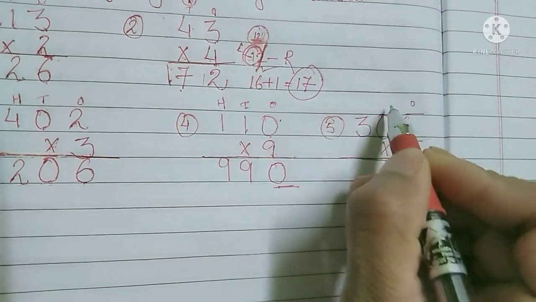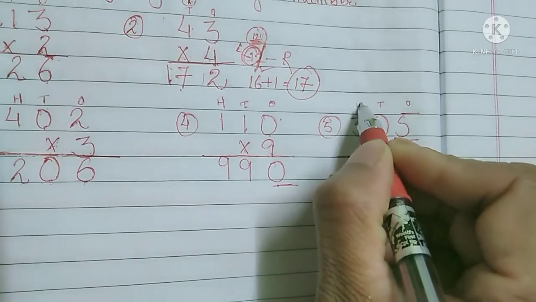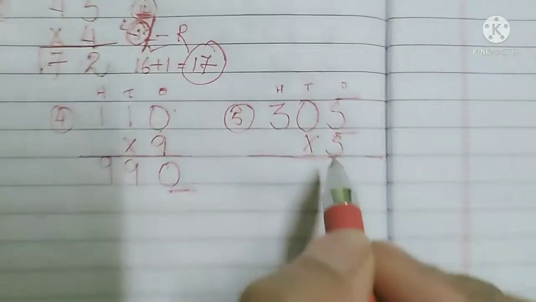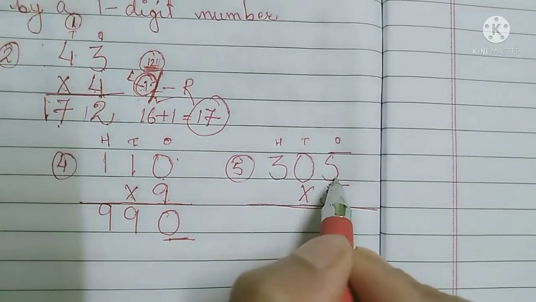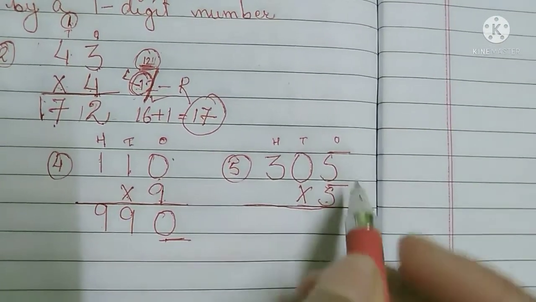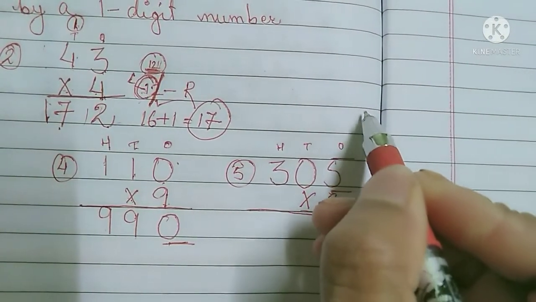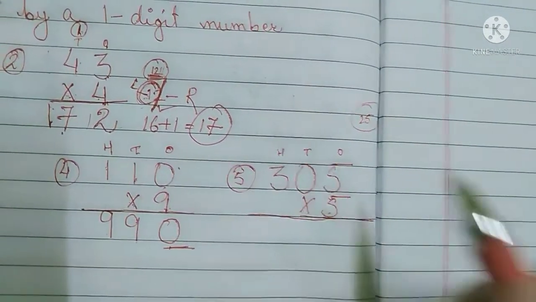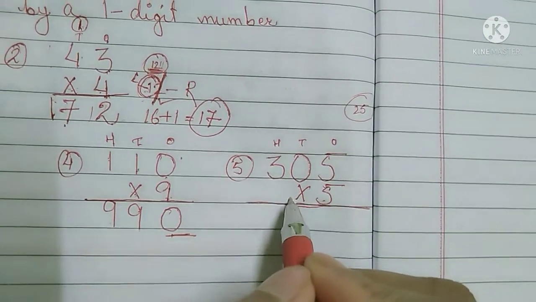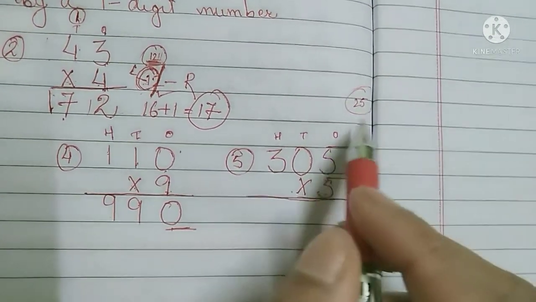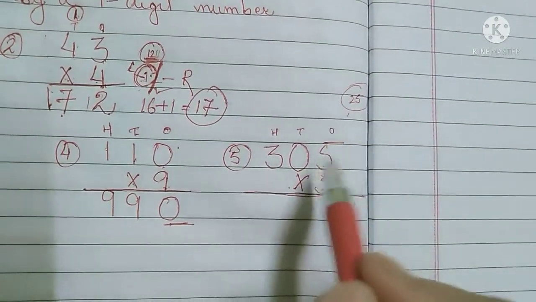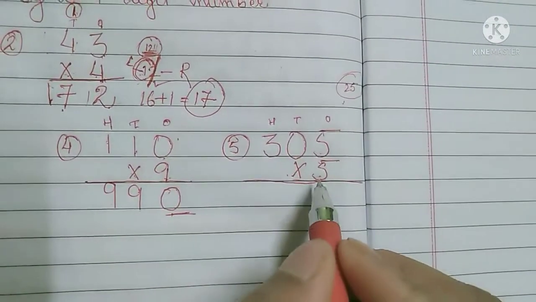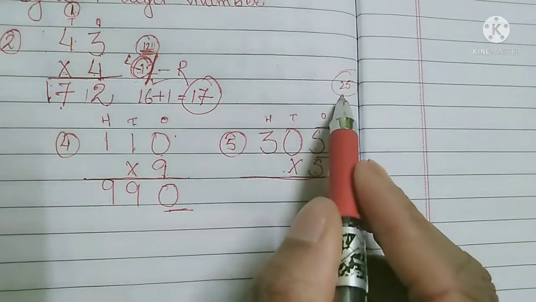Same way, first we need to start from ones place. 5 multiplied by 5 equals 25. Yes, we know the tables, that's why it is easy for us to multiply instead of repeated addition. So 5 multiply 5 equals 25.